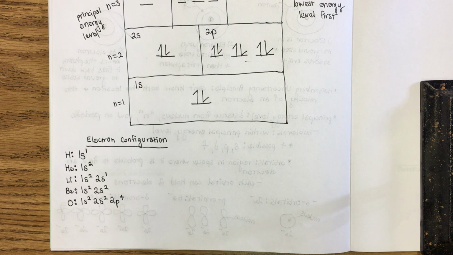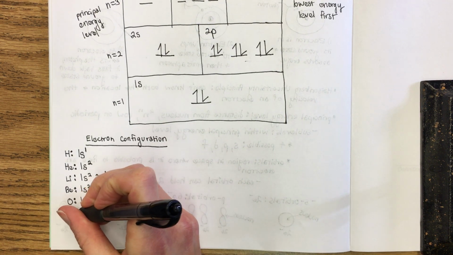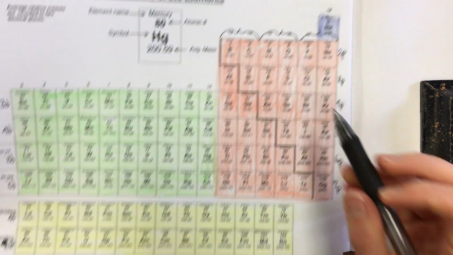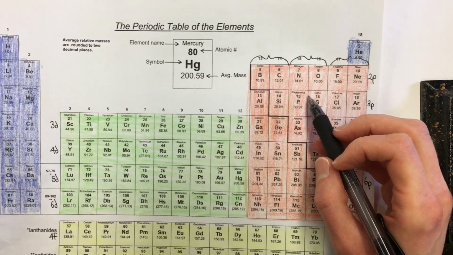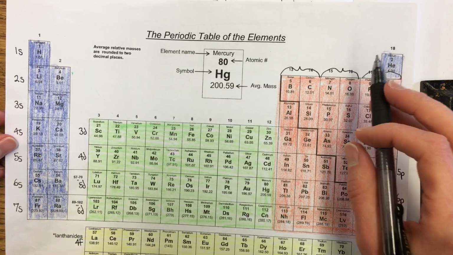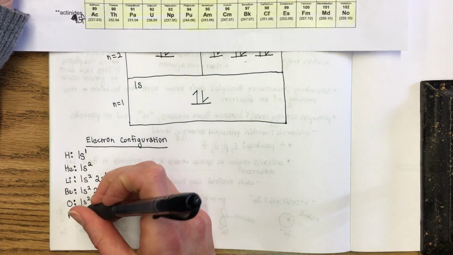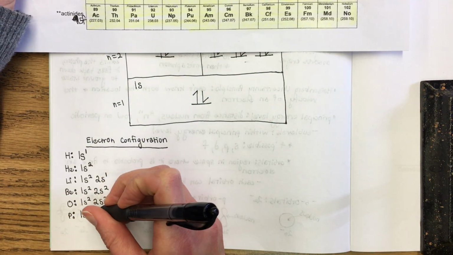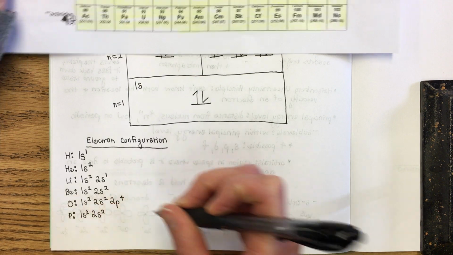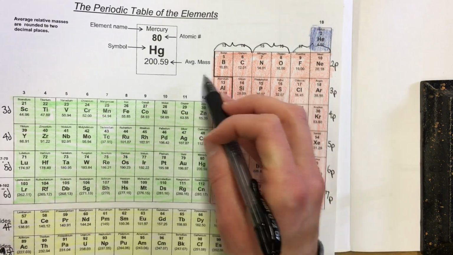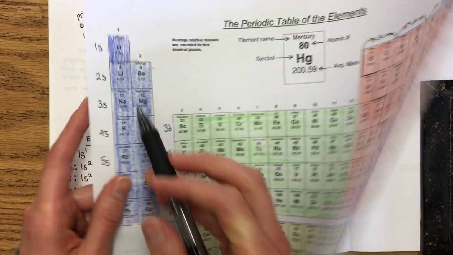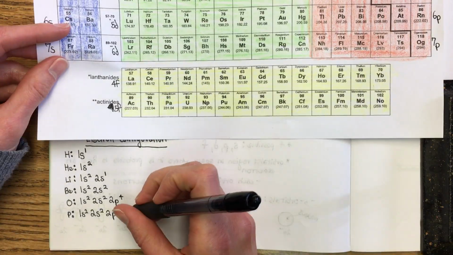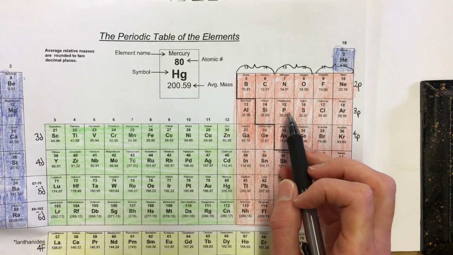Let's do a couple more that are even further on the periodic table. Let's try phosphorus. Phosphorus is number 15, so I've got to have 15 electrons total. So we're going to start with 1s2 and then 2s2, just like always. Every single element is going to start with these same ones. And then we're going to have 2p6, all 6 electrons in the 2p. Then we're going to go over here to 3s2. And then all the way to 3p3.